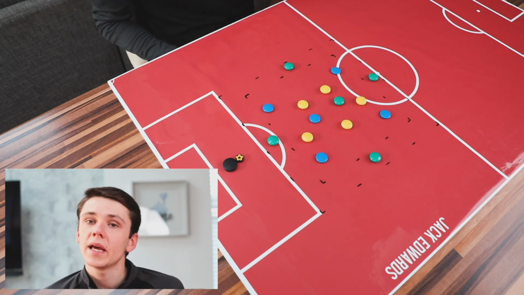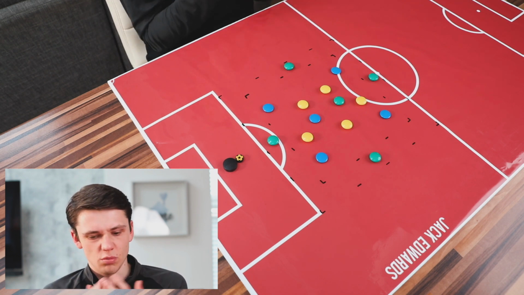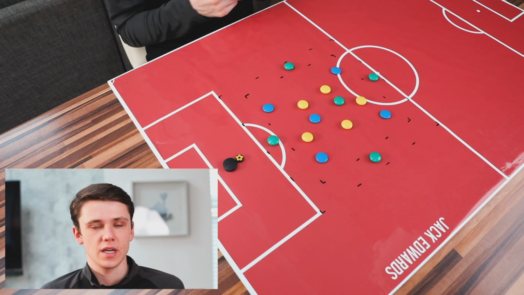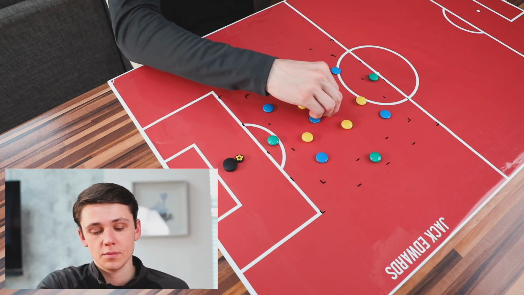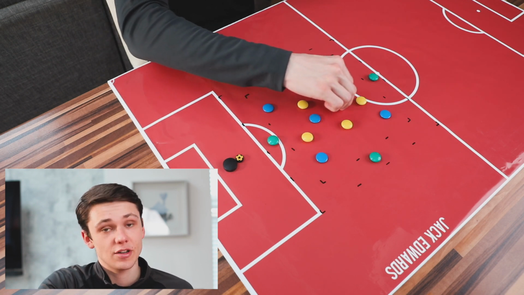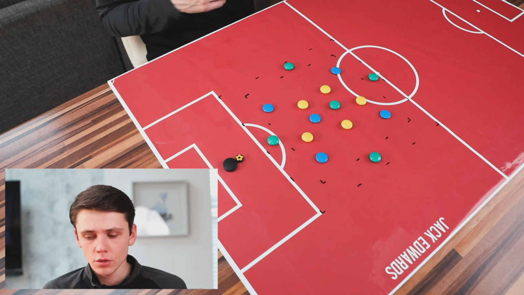Okay, so again, we're splitting into 3 teams. So 5 greens, 5 yellows, 5 blues. So all you really need is 2 sets of bibs and then you can have non-bibs. So you're going to have 4 greens on the outside with 1 in the middle. Okay, so you want this player here to be a good link and an extra player in these central areas for the players to have an overload.